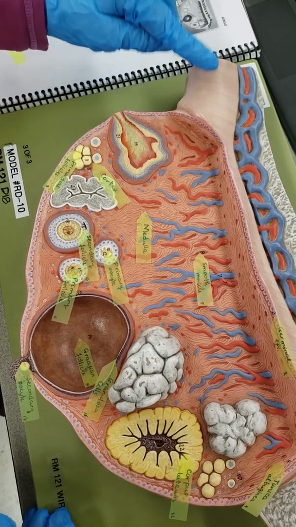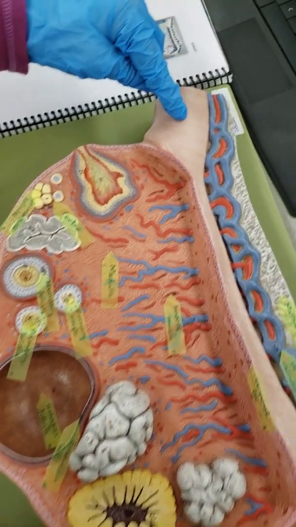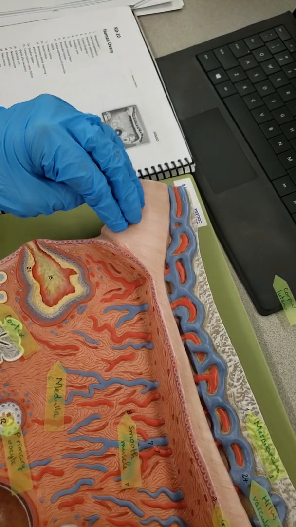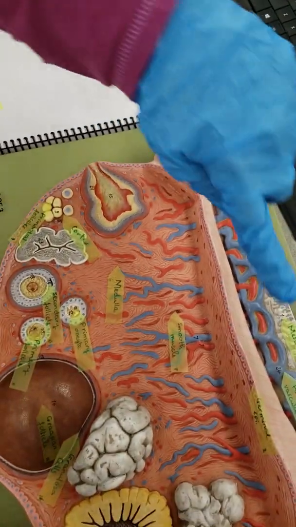This is a ligament. This thing right here is a ligament. I think it's a suspensory ligament. That's why I'm pointing it out, because it's not on the key. Just so you know, over here.